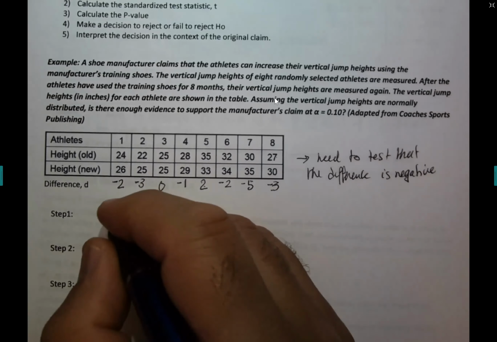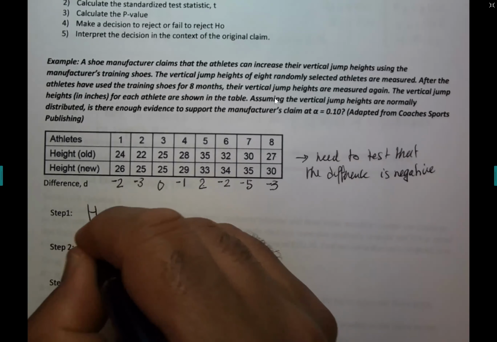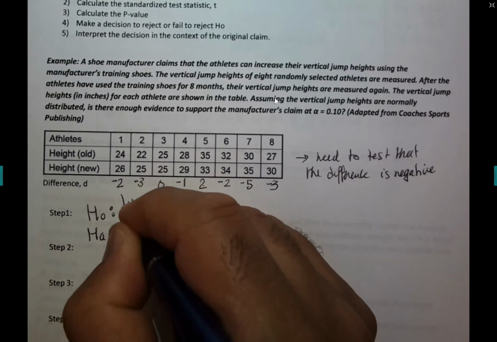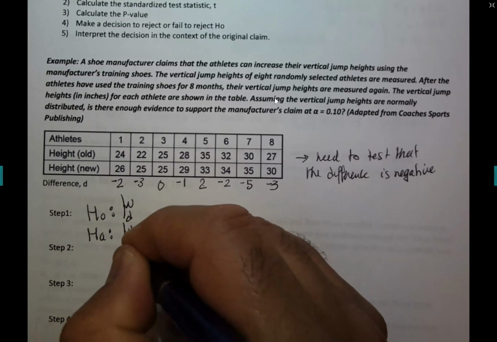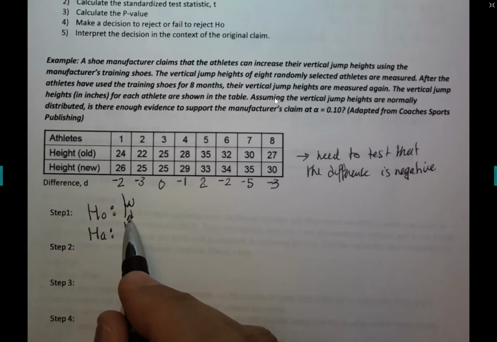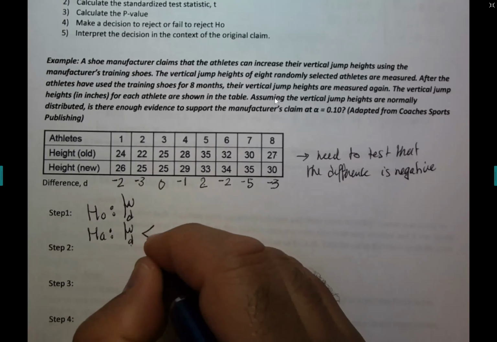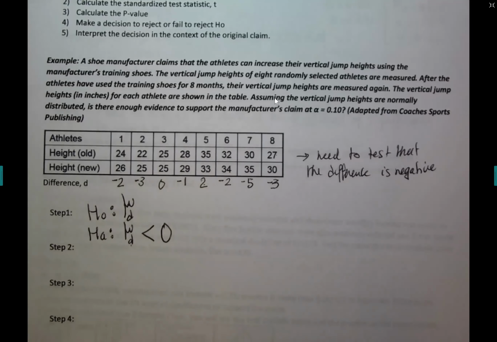So you write H0, HA. You put this symbol. This means mean of the difference, the average of the difference. You want to check if it is less than 0, because we agreed if we get a difference less than 0, that means it's working. Greater or equal to 0, it's not working. This is the claim, guys.